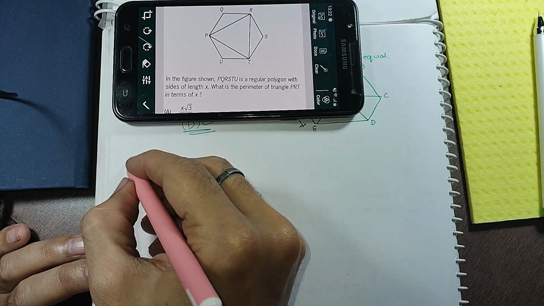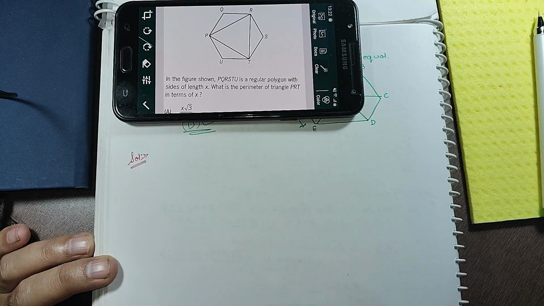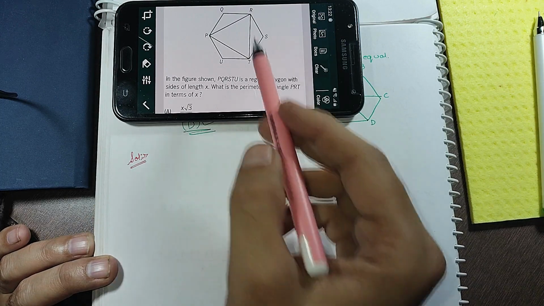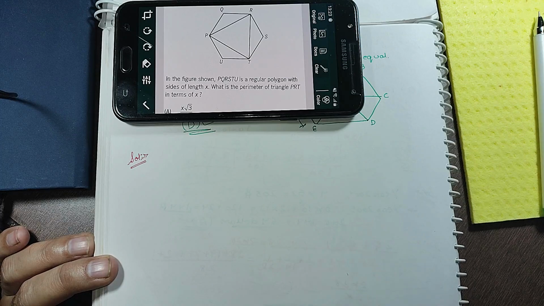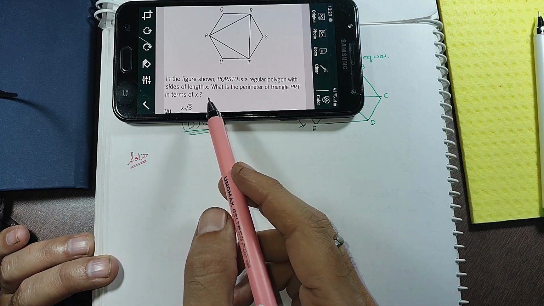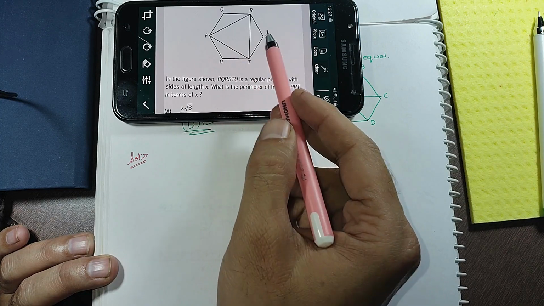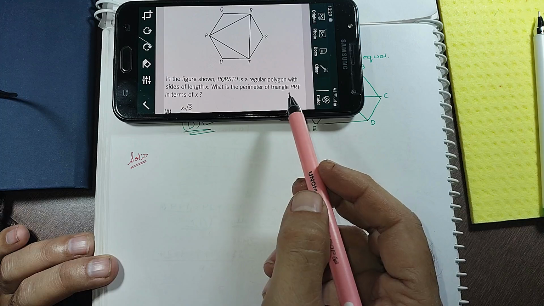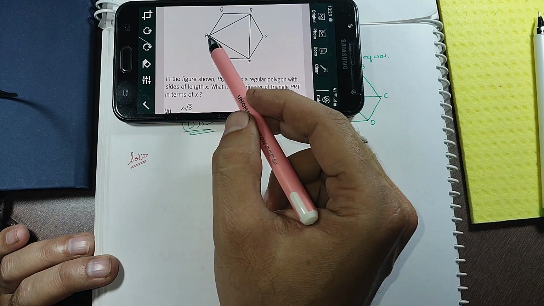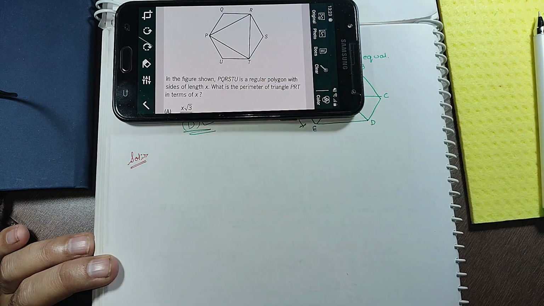In the figure shown, PQRSTU is a regular polygon. So now this is a regular polygon, 1, 2, 3, 4, 5, 6. So this is basically a regular hexagon with sides of length x. So PU, UT, TS, RS, QR and PQ are all of length x. What is the perimeter of triangle PRT? We need to find the perimeter of triangle PRT in terms of x.